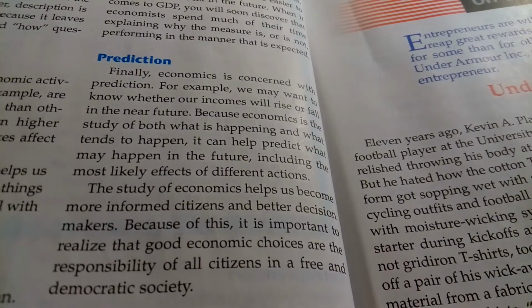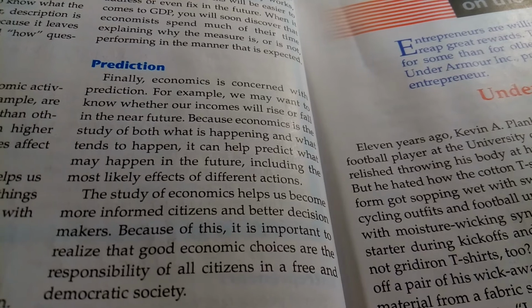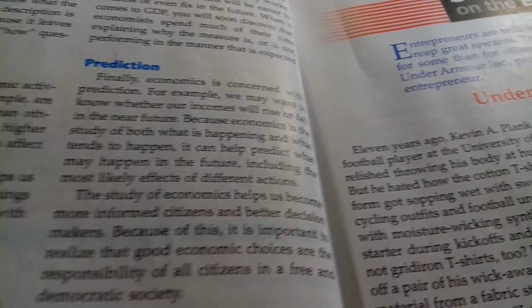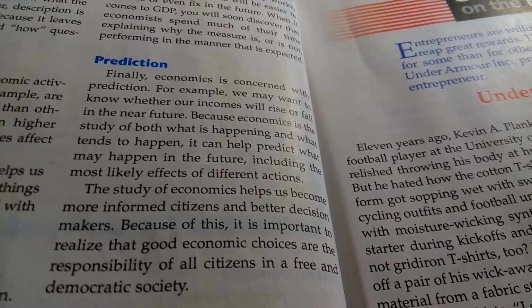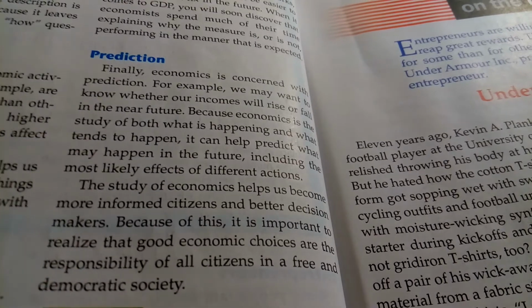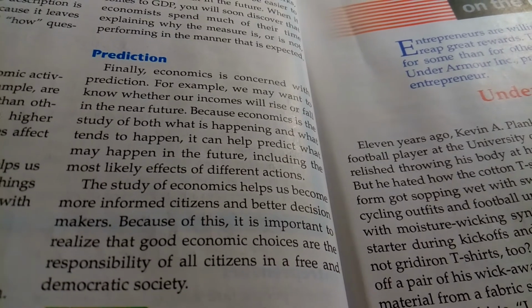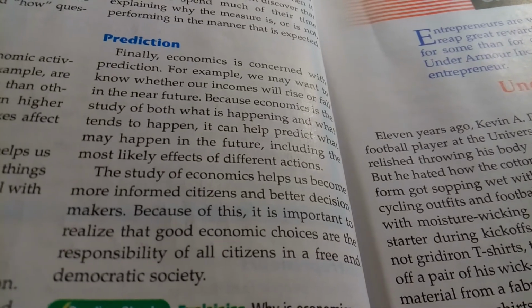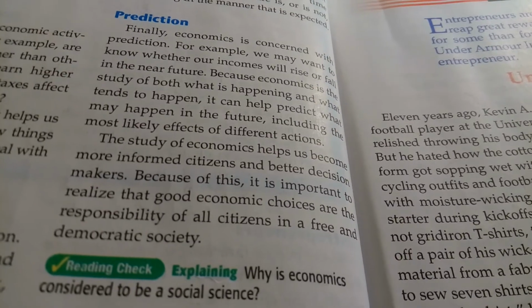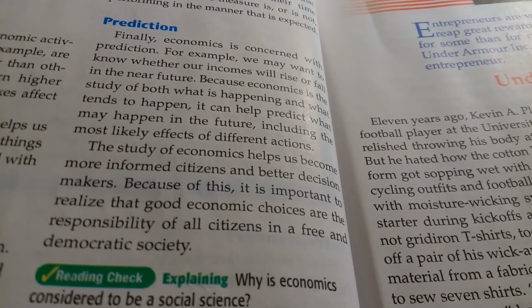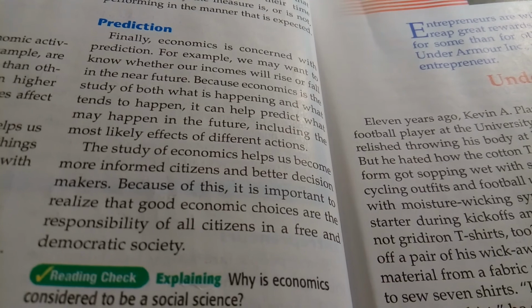Finally, economics is concerned with prediction. For example, we may want to know whether our incomes will rise or fall in the near future, because economics is a study of both what is happening and what tends to happen. It can help predict what may happen in the future, including the most likely effects of different actions. So the study of economics helps us become more informed citizens and better decision makers. Because of this, it is important to realize that good economic choices are the responsibility of the citizens in a free and democratic society.